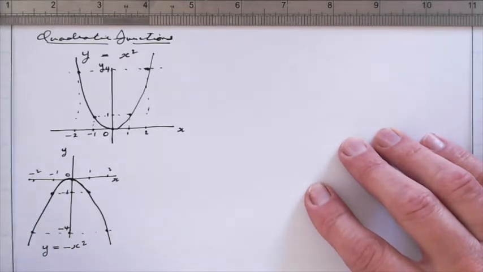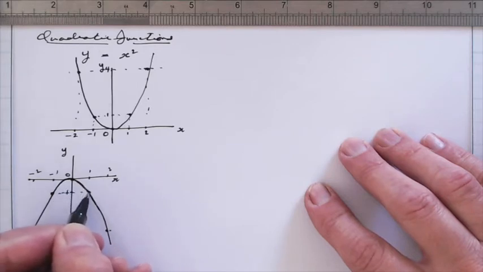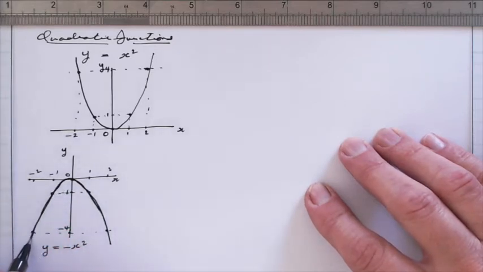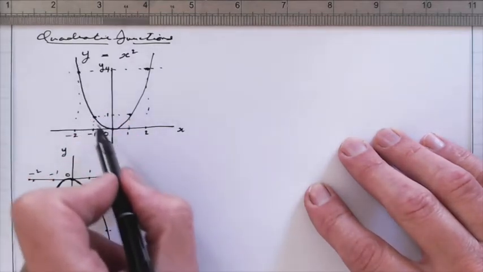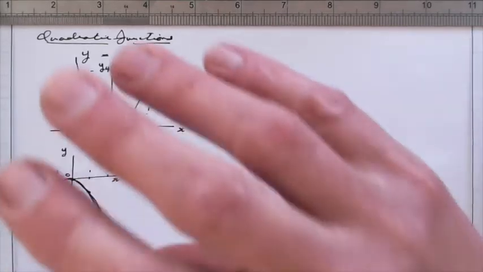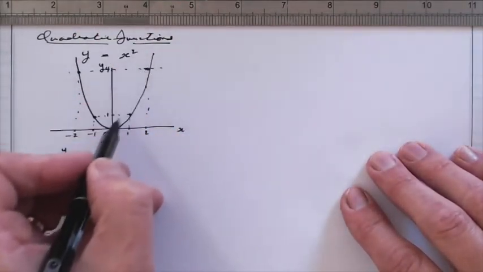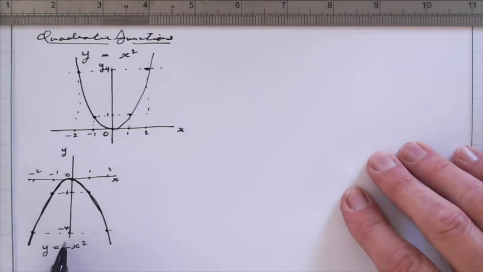Not too bad. It's not really a very good sketch, that one. Never mind. Essentially though, it's the same curve as this, but flipped over. You might describe this as sort of a valley shape and this as a hill shape. Again, notice that the y-axis acts as a mirror. The curve on this side is the mirror image of the curve on this side.